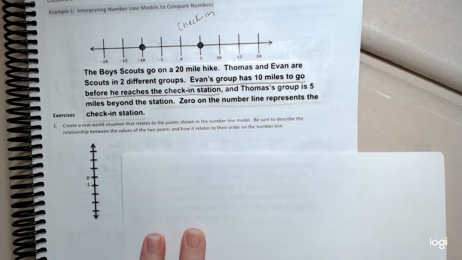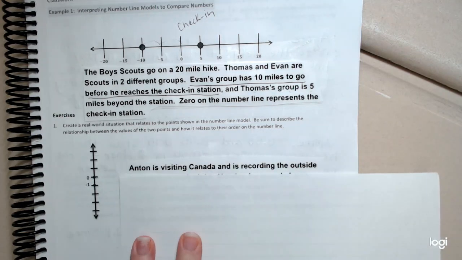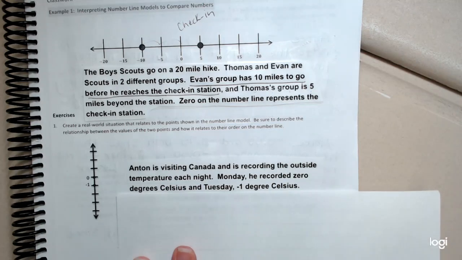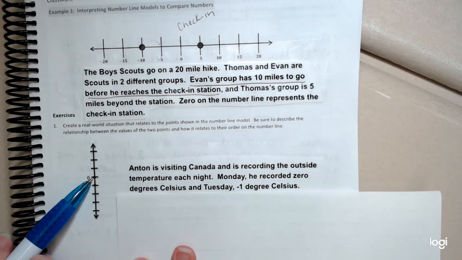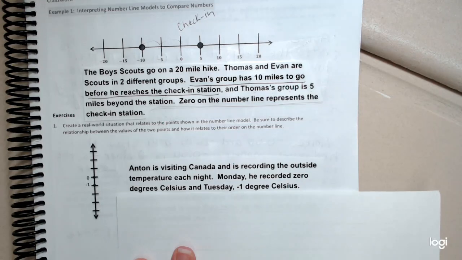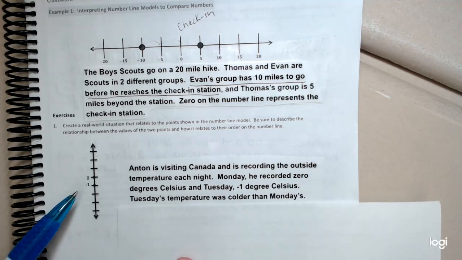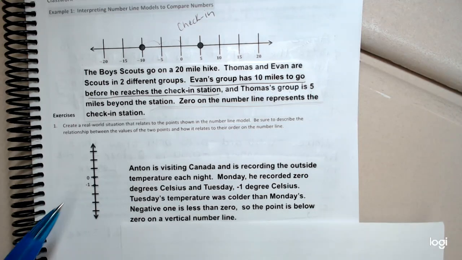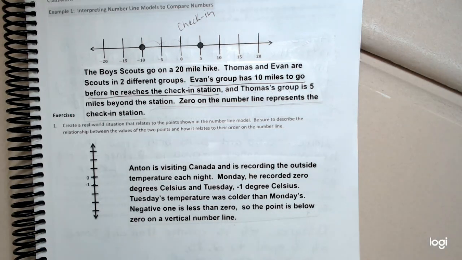Here's my story. Anton is visiting Canada and was recording the outside temperature each night. Monday, he recorded 0 degrees Celsius, right here, and Tuesday, -1 degree Celsius. Tuesday's temperature, which is here, was colder than Monday's. -1 is less than 0. So the point is below 0 on a vertical number line.